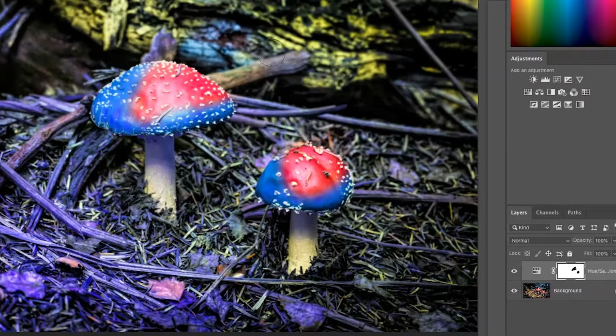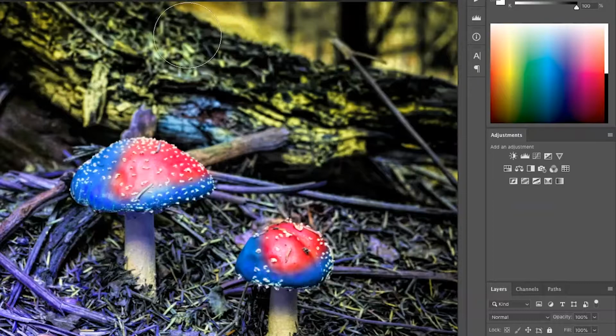Let's do it around here. Or let's make our brush size a little bit bigger and start painting out part of that background. And that is another thing that confuses people. People can never remember whether you're supposed to have black to make the layer invisible or white to make the layer invisible or whatever.